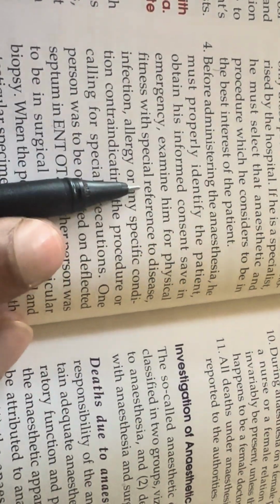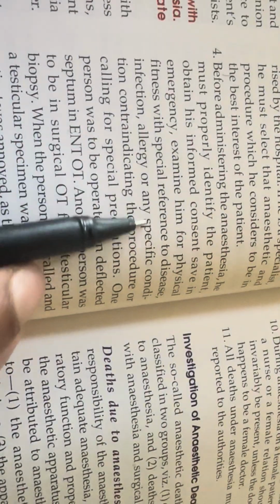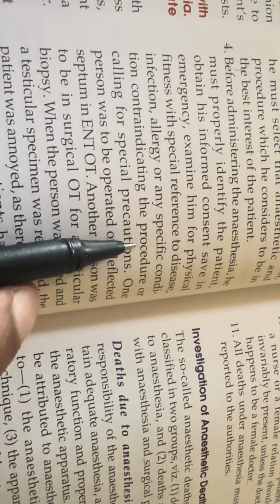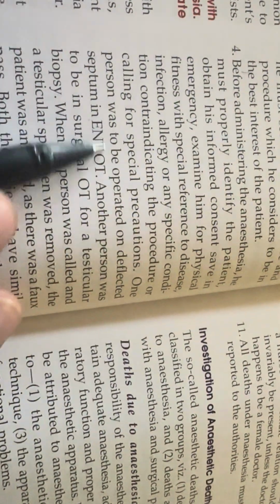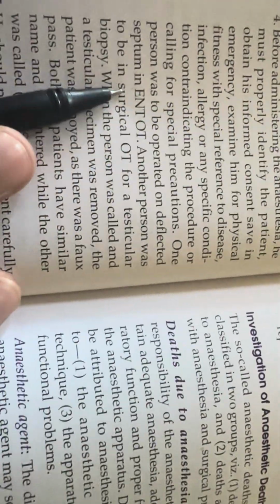Before administering anesthesia, he must properly identify the patient, obtain his informed consent, save in an emergency, and examine his physical fitness with respect to disease, infection, allergy, or any specific condition contraindicating the procedure or calling for special precaution.